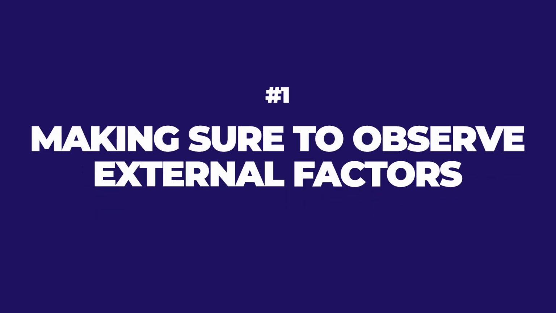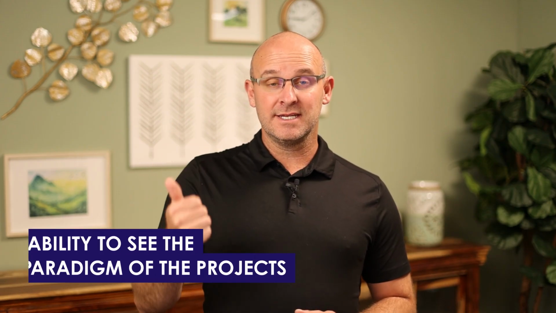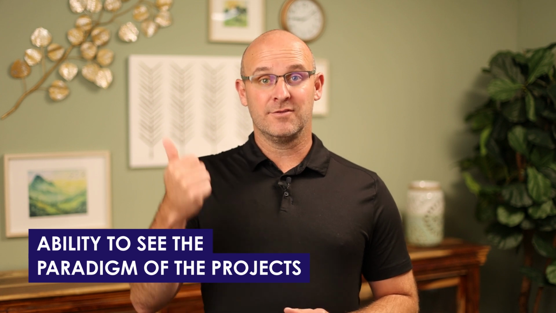So number one, if you're going to manage a construction project, you've got to make sure that you have at least observed external factors. Let me take you through these right now. There's a couple of things as a part of systems thinking that could go wrong if you're not paying attention. Number one is the ability to see the paradigm of the project.